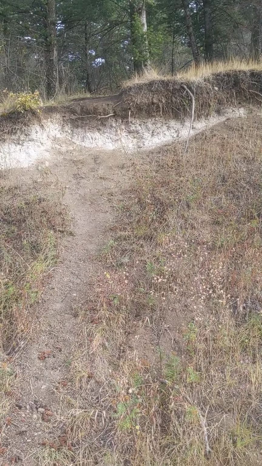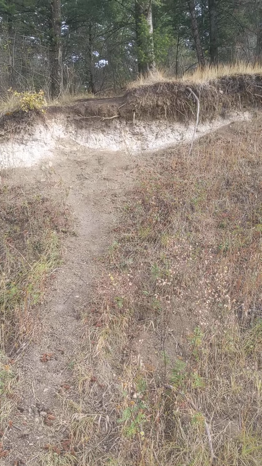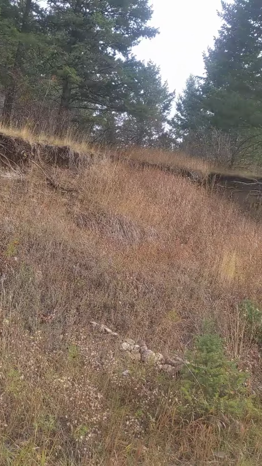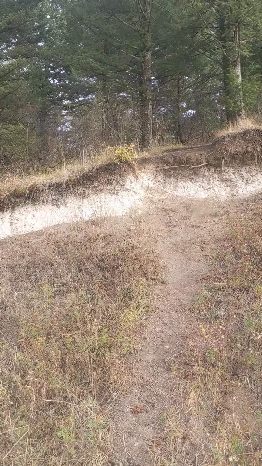Hello, I am standing below Pete's Hill right now, and we can easily see some processes by which soil is formed and eroded. If we look up top, we can see some vegetation which has rooted and is helping to hold against the obvious signs of erosion.